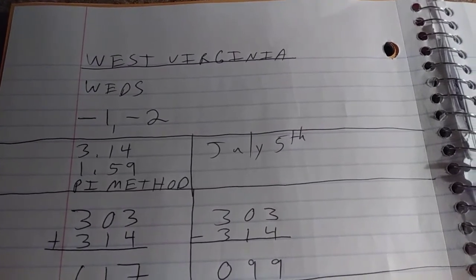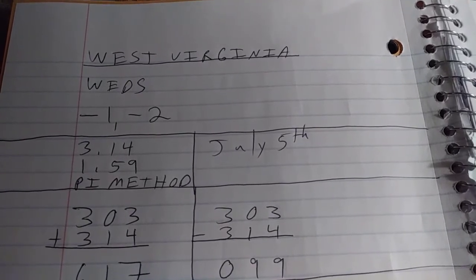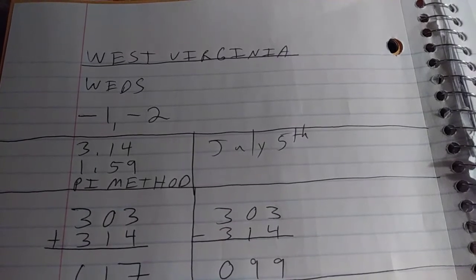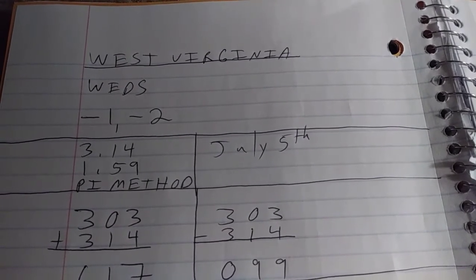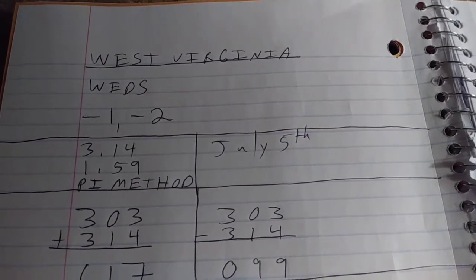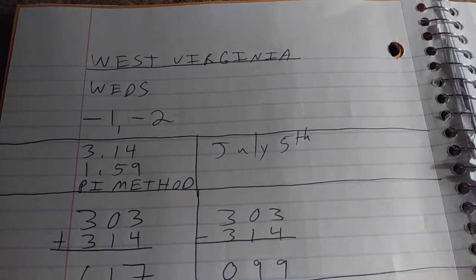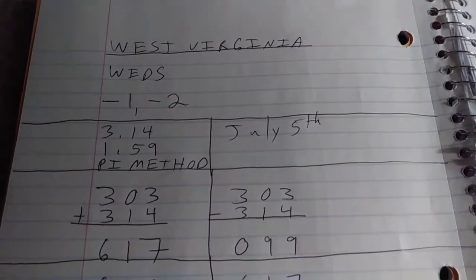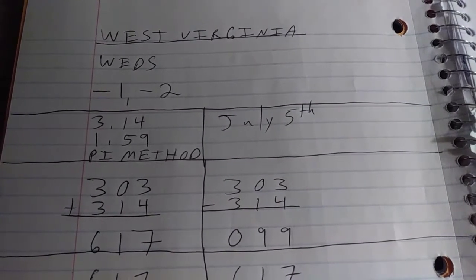So for July 5th, that was the first Wednesday in July, I did test it all the way until this past Wednesday, which was August 16th. For July 5th, the number that hit was 303.